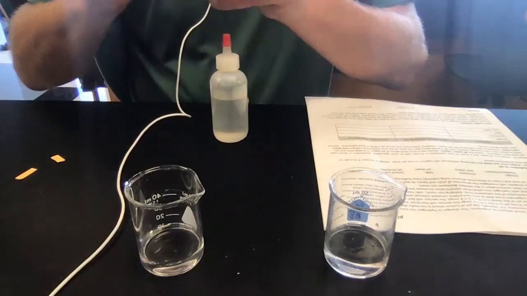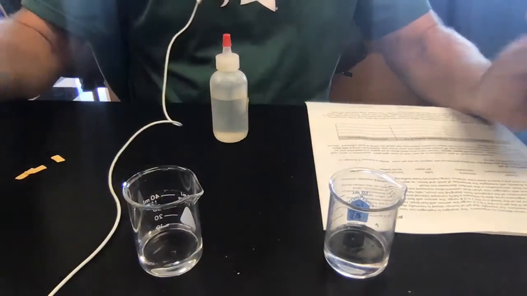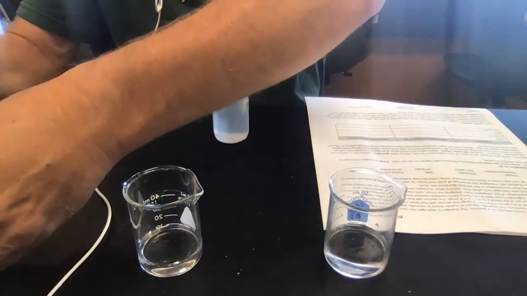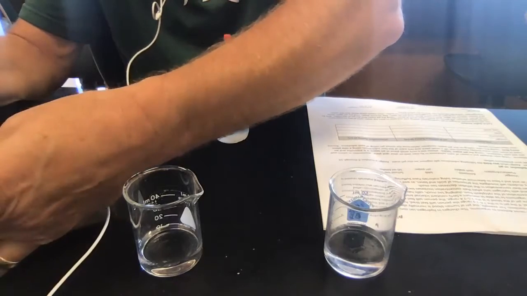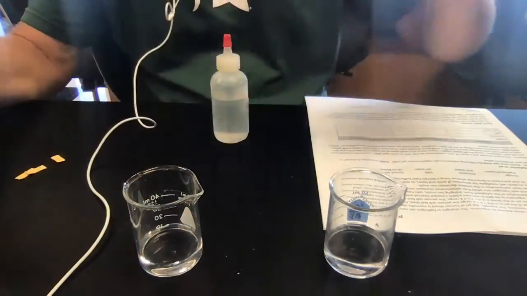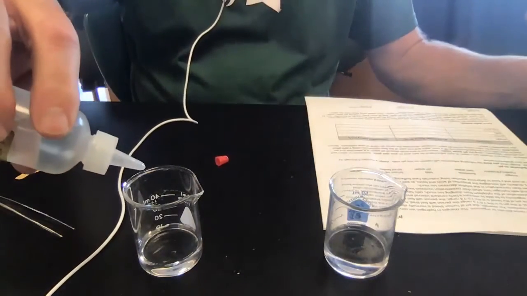I'm just trying to pull these pieces apart. And at 0 drops, we've got a pH of, it's right in between there, but this looks more like a pH of 7. So 7 with 0 drops. Then we're going to add 10 drops. These drops will come out drop by drop.